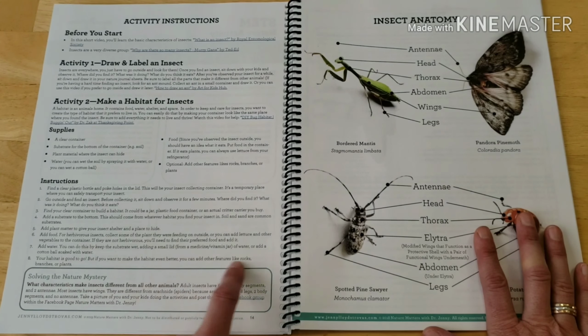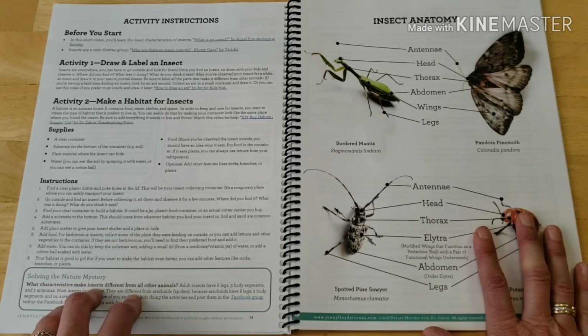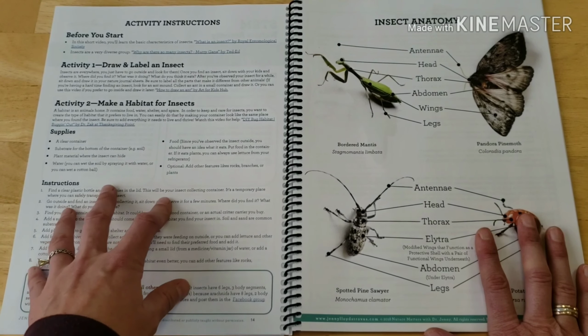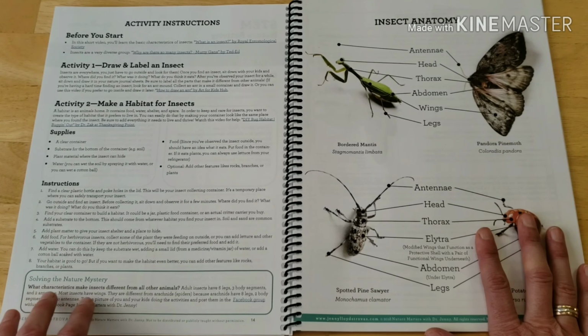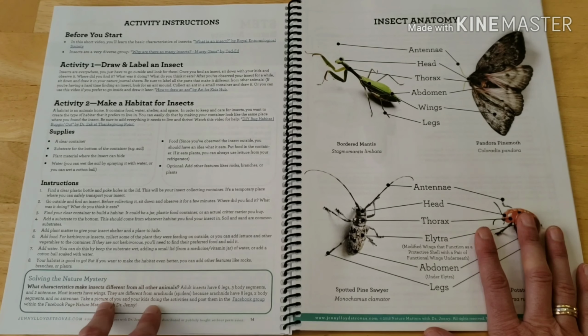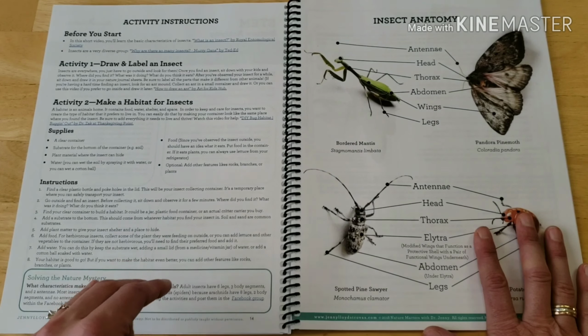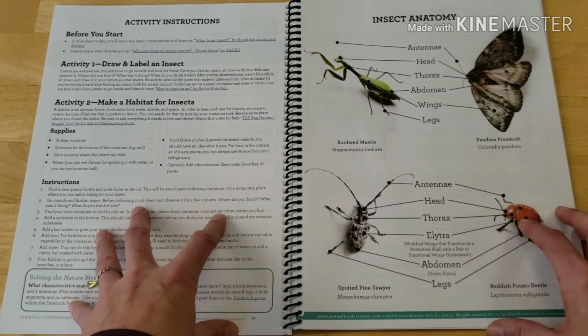All right, we have the solving nature mystery here. And this goes back to the question that we asked on the first page. This is a question that everything revolves around, the activity revolves around. And what I've done here is I've just summed up everything to its most concise details, so that way you know exactly what the students should be learning.